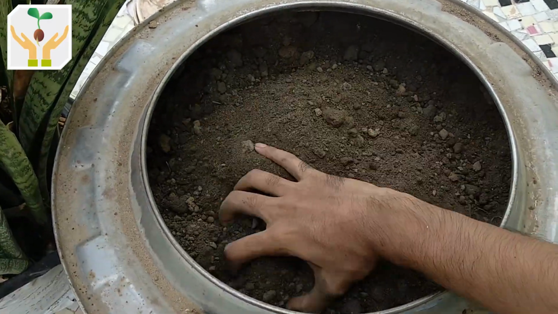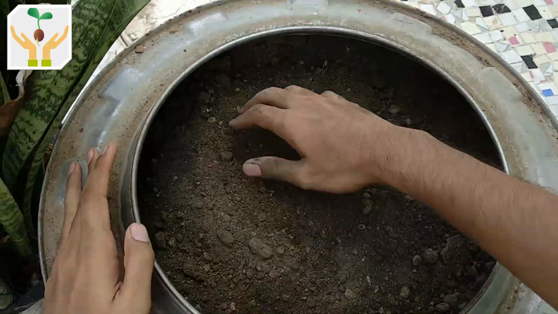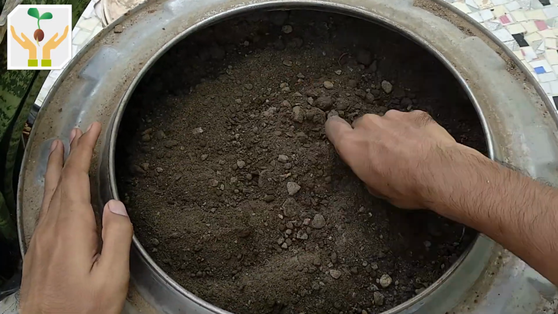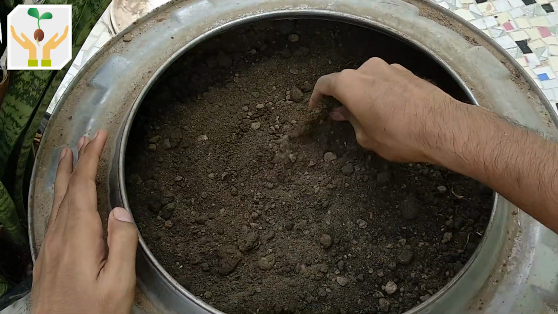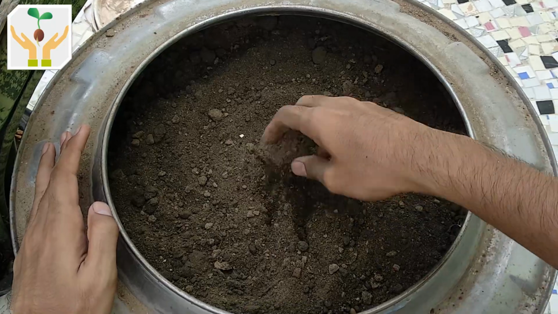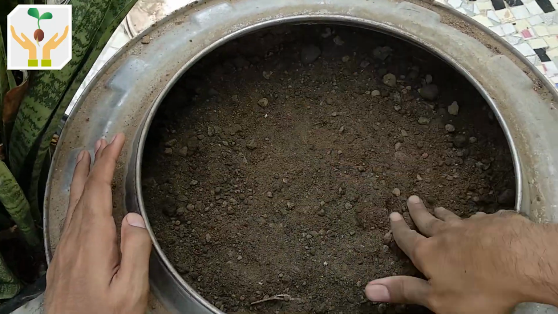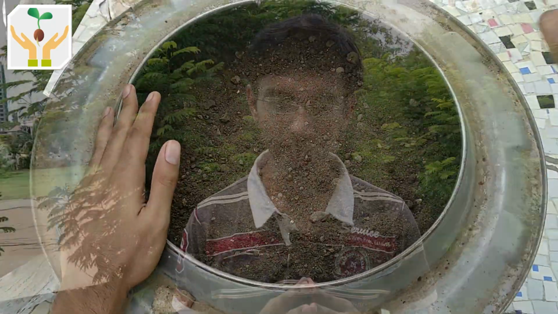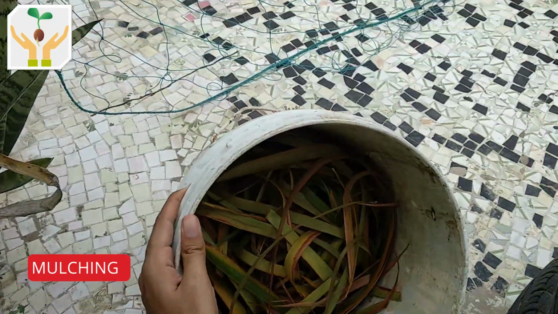Apart from initially adding the 50% compost, you'll also have to top it up when the plant is in the mature stage. This ensures that the plant receives the required nutrients to generate the good yield that you'll get in the end. There's one more thing that you should always do when you're growing plants, especially in a hot and dry climate like where I'm growing. That is, you should mulch the soil.